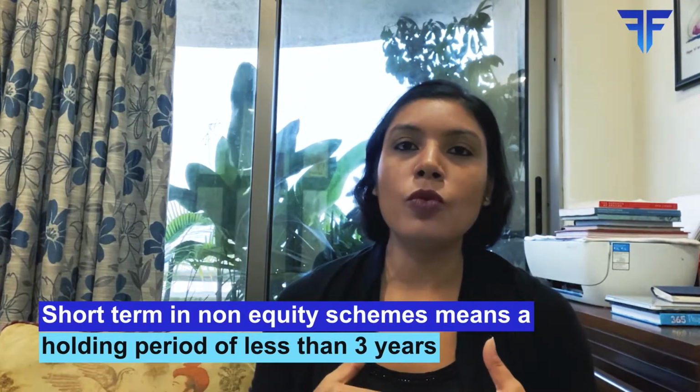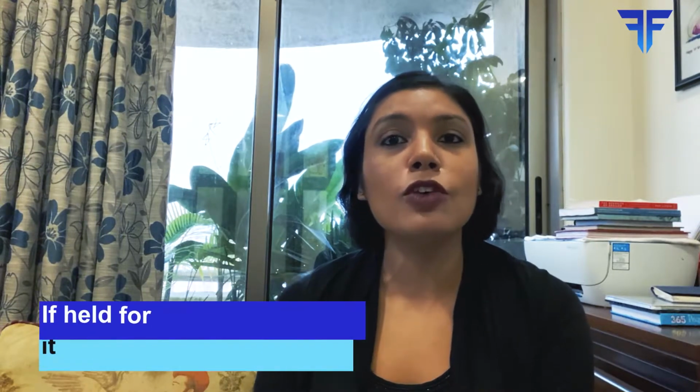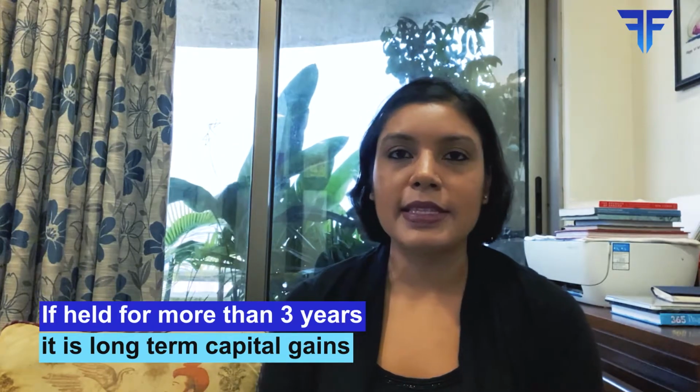Here, the short-term period is defined as 3 years, which means that if you invest and hold for less than 3 years or 36 months, the gains are classified as short-term capital gains. And if you hold for anything more than 3 years or 36 months, it's long-term capital gains. And remember, these are all investments made in the growth option, whether it's an equity scheme or a debt scheme. Now, in non-equity schemes, the short-term capital gains tax is at your income tax rate. So, any gains that you make from selling non-equity schemes before 36 months, those gains are added to your overall income and it is taxed at the income tax rate which you would otherwise apply.